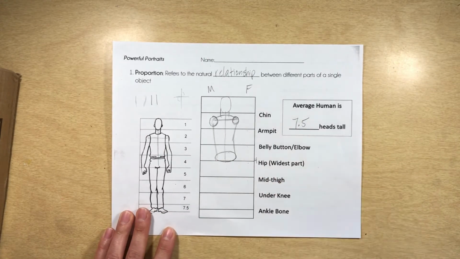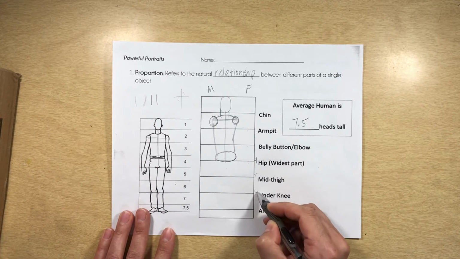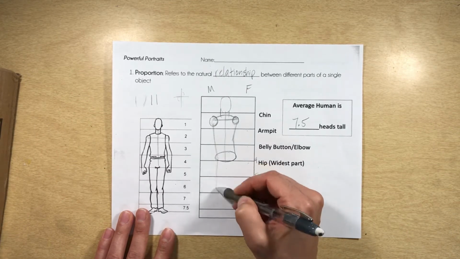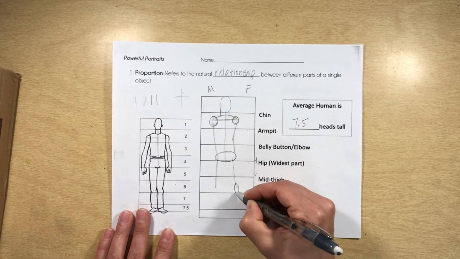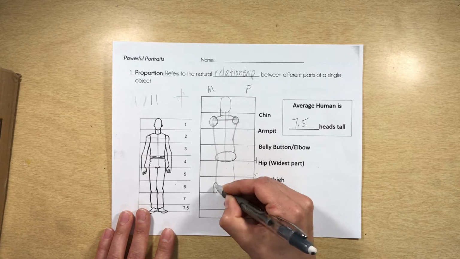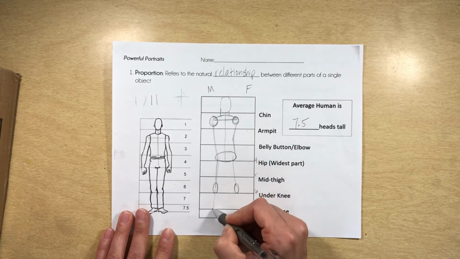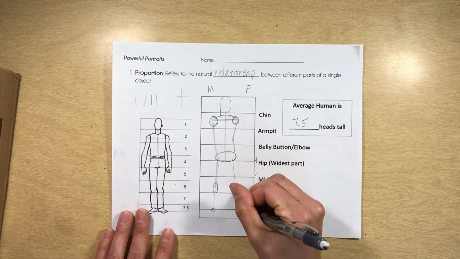Okay, next thing we're going to do is we're going to draw in some stick figure legs, but then don't worry, we will go back and give them muscles. So see this one right down here that says under knee? So that would be line 6. What we're going to do with the under knee is we're going to draw our knee right over that line. So I'm going to do a straight line down and then just draw in an oval for the knee, okay? Right now, male and female parts are looking about exactly the same, okay? Down here, the ankle bone is going to be right on this line, maybe right below it.